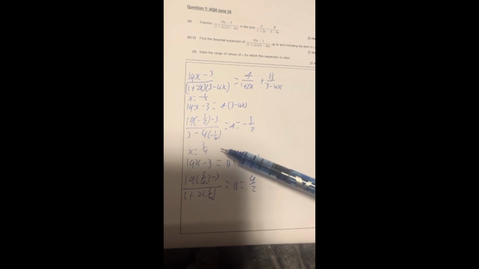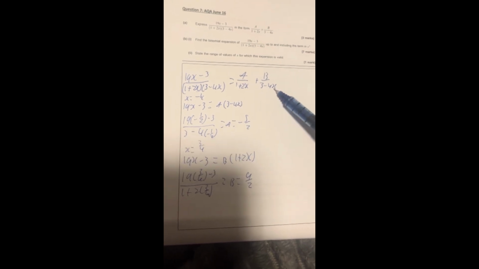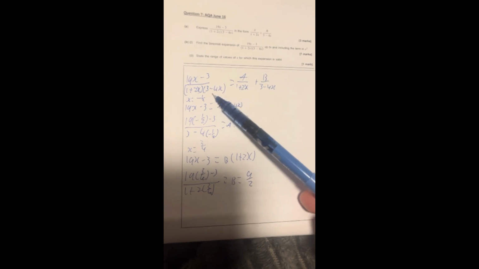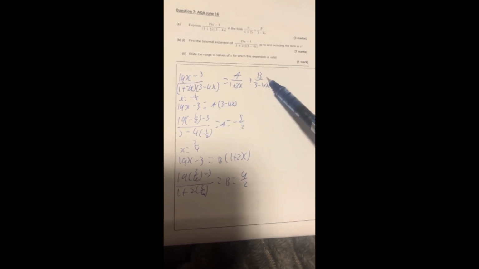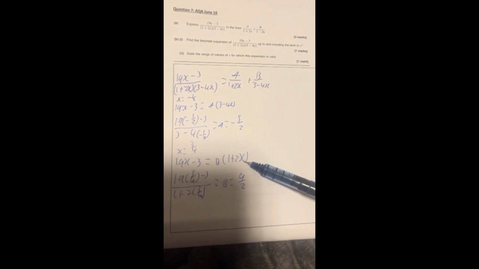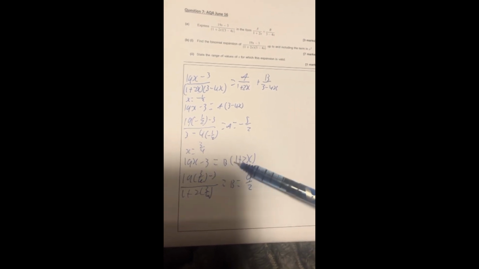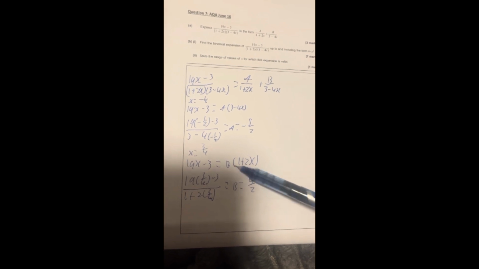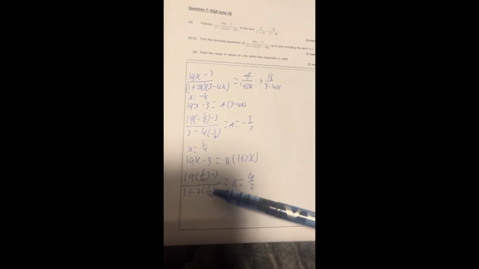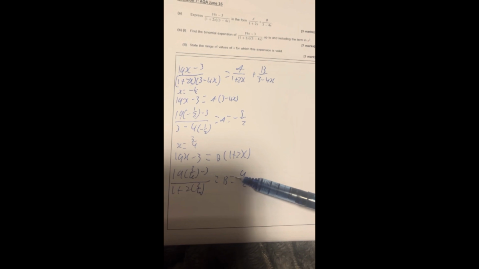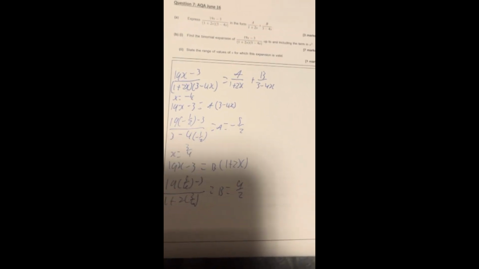And for B, it's pretty much a similar kind of thing. You get that in the form x equals. The 3 minus 4x, they all cancel, leaving the 1 plus 2x B. So again, 19x minus 3 equals B(1 plus 2x). Sub your x value into there, equals B. So therefore B equals 9 over 2. Okay, so for this one, look, we've got that 4 there, it should be a 1.